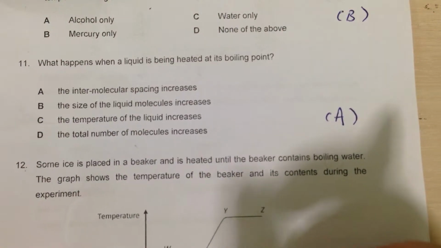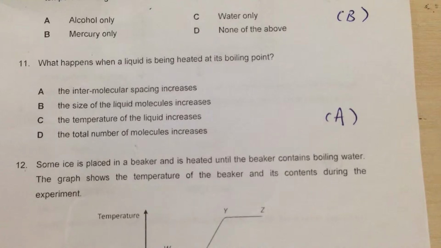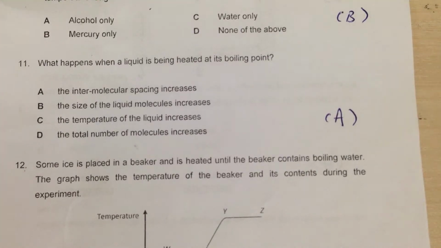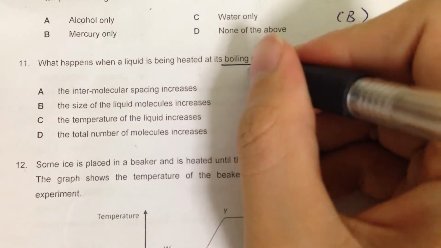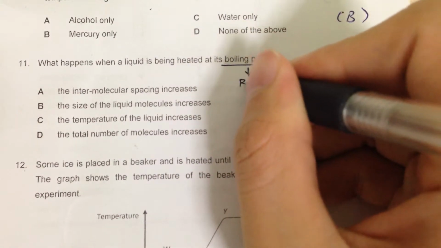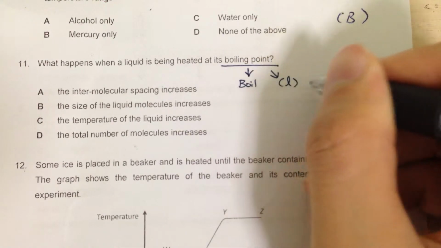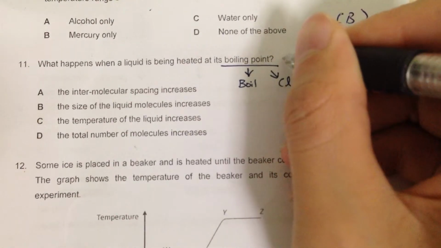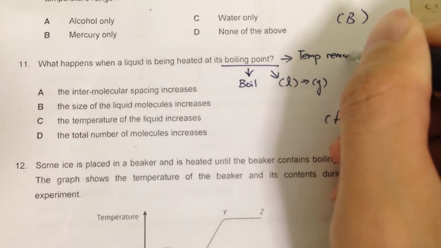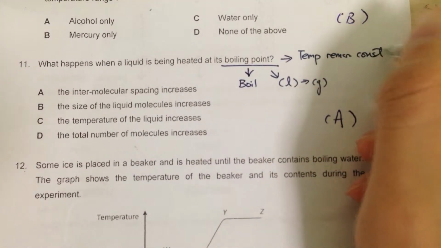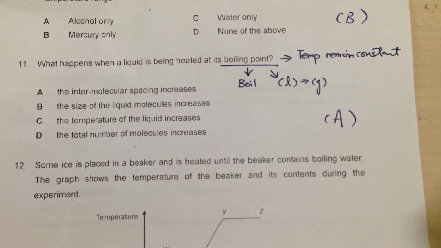Okay, question 11. What happens when a liquid is being heated at its boiling point? This one is in your thermal property chapter. You need to know that when your liquid is at boiling point, it will boil. It will change from liquid to gas. And you also need to know that the temperature will remain constant. Okay, so these three things will happen.